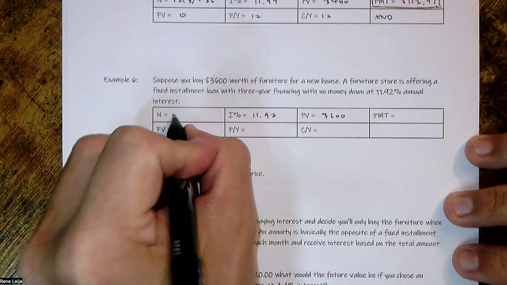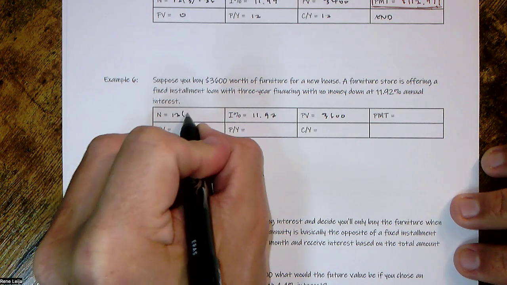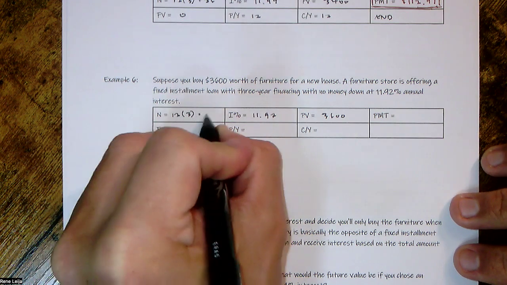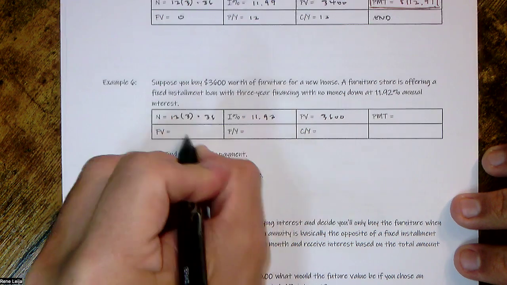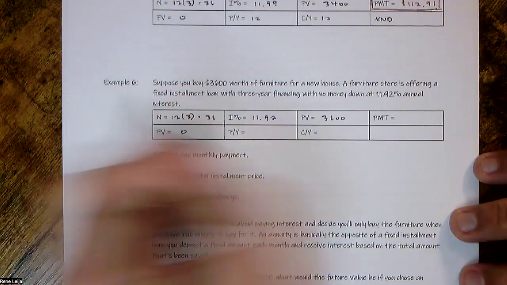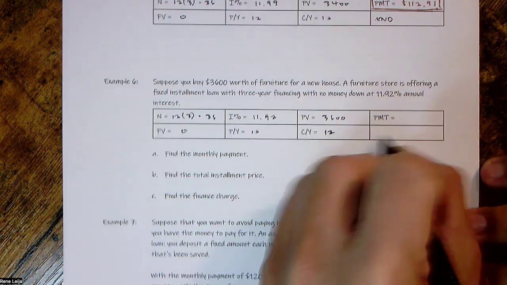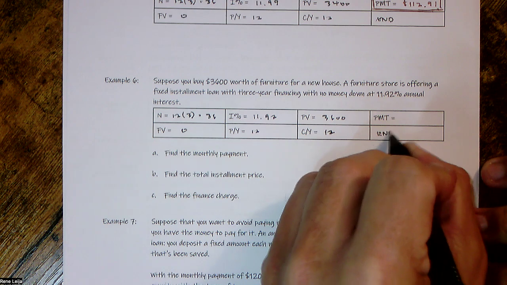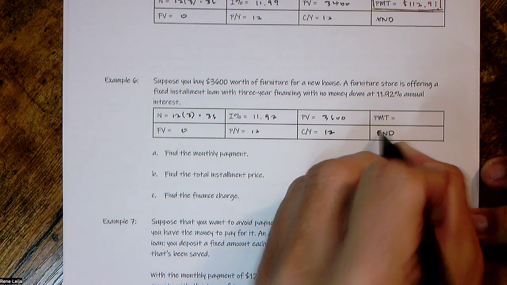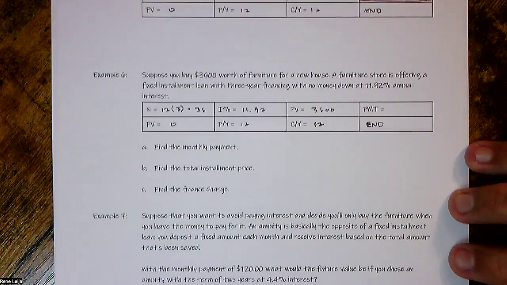And then for 12 months, for 3 years, we're going to be making payments. So I want FV to be 0. This is compounded monthly, so PY and CY are 12. And then N, it's going to be at the bottom block.